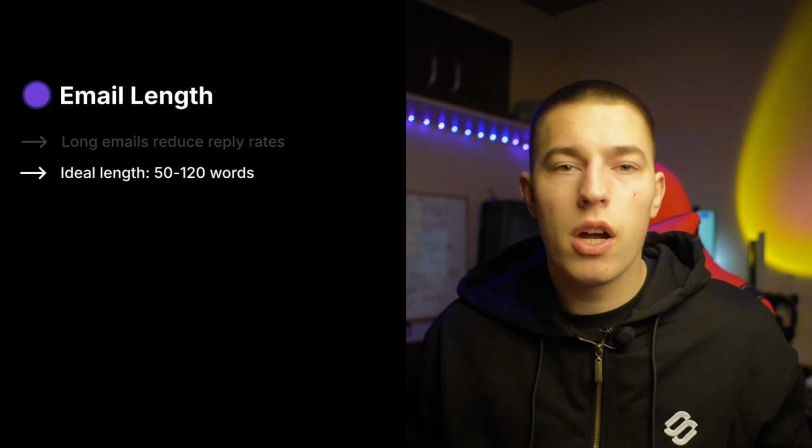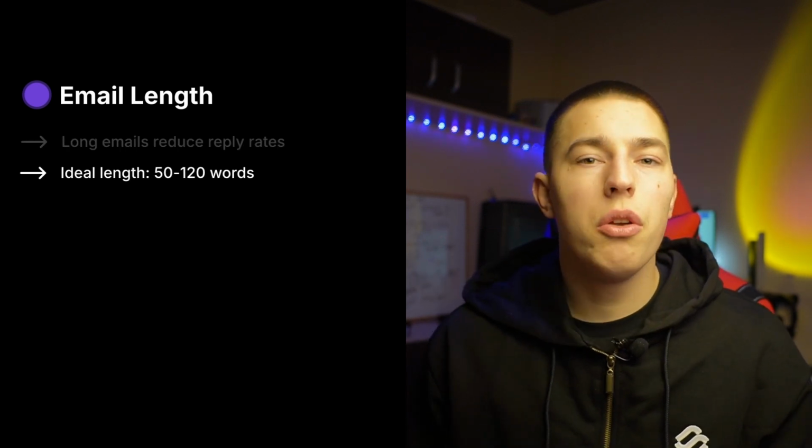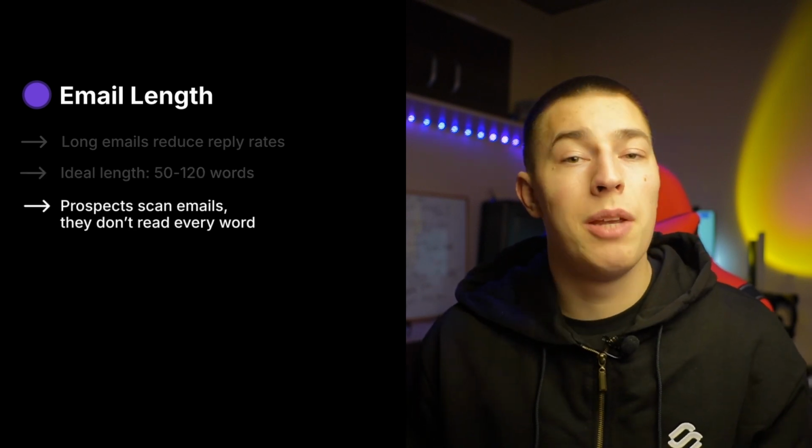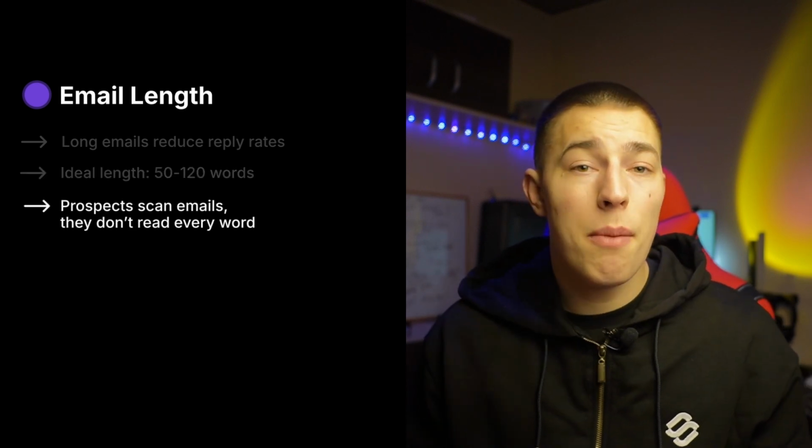Back to the topic of email length. Don't send stories. Keep it short and simple. Something between 50 to 120 words is ideal. The shorter you can get your point across, the better. Remember that your prospect gets a bunch of emails like yours per day. They won't read them if they're long.